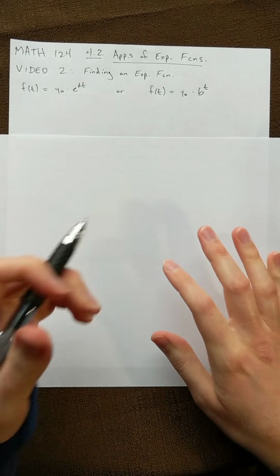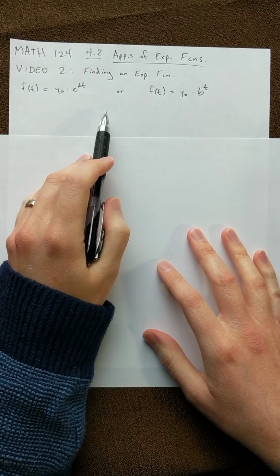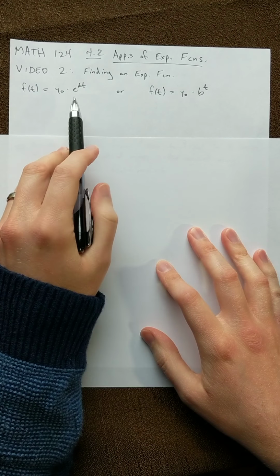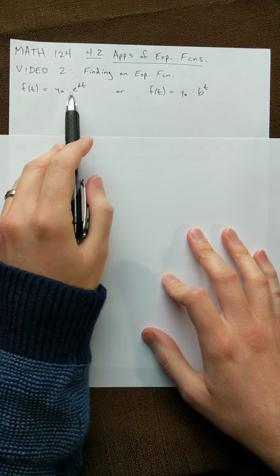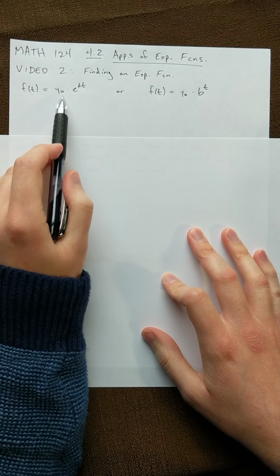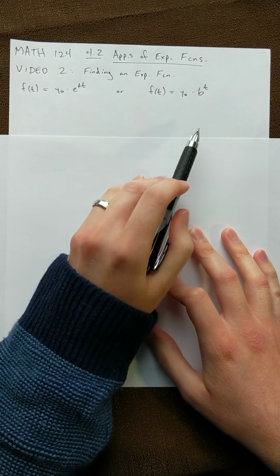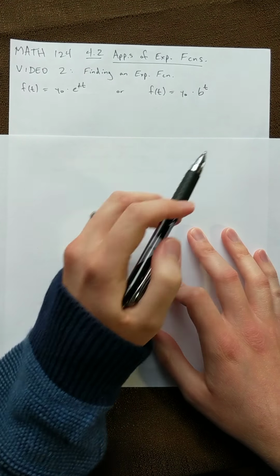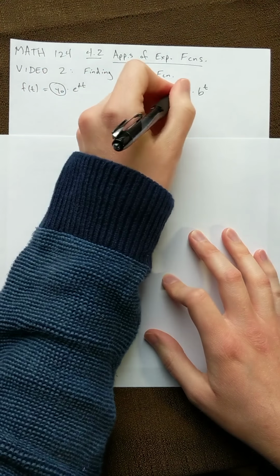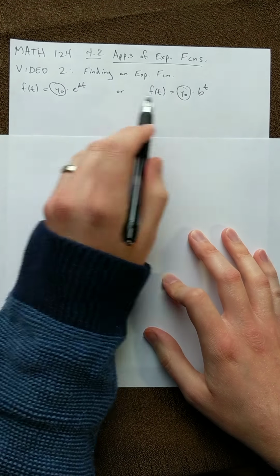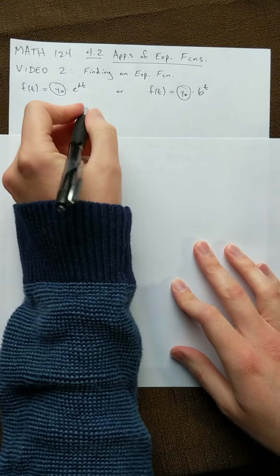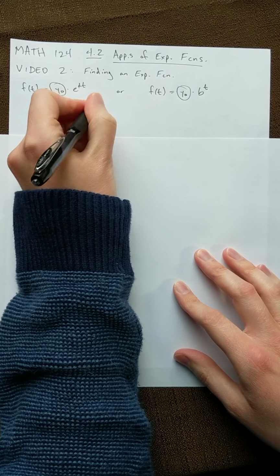Okay, in this video we're going to talk about how to actually find an exponential function. In the previous video we talked about there's two different ways that you can write an exponential function as a number times e to the kt or as a number times b to the t. I want to start off by talking about the significance of this number up front, the y0. It turns out this is always going to be your starting amount.